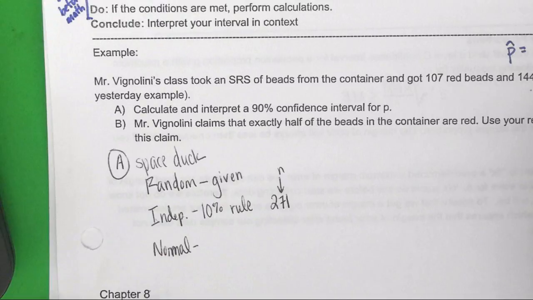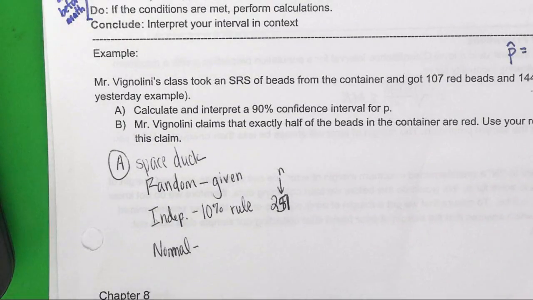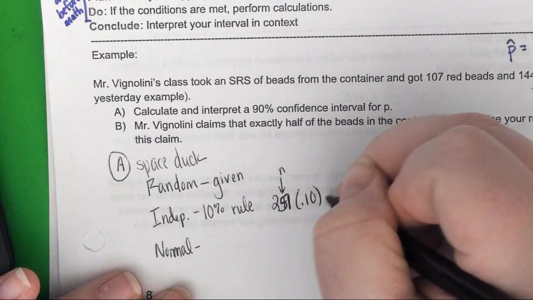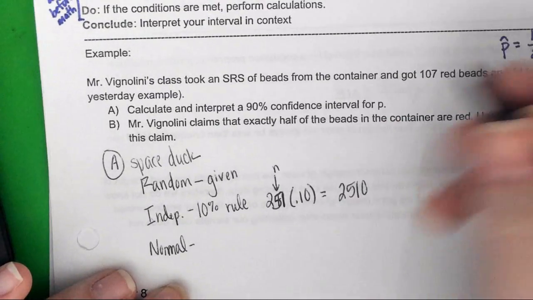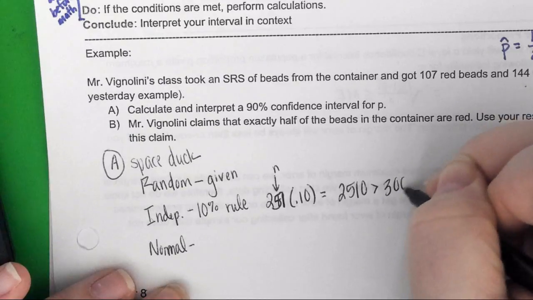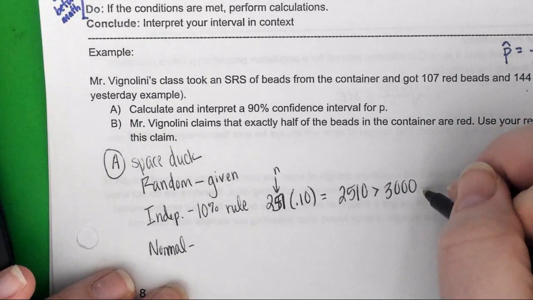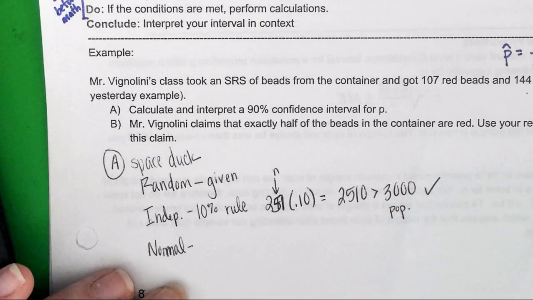Why can I not add today? Okay, so our sample is 251. 251 times 0.10 is 25.1. Isn't that bigger than the 3,000? So we're technically good on this one because we were told that the population was 3,000 beads.